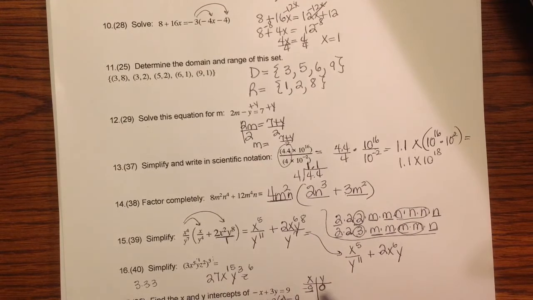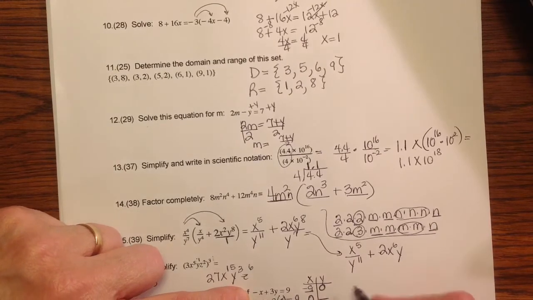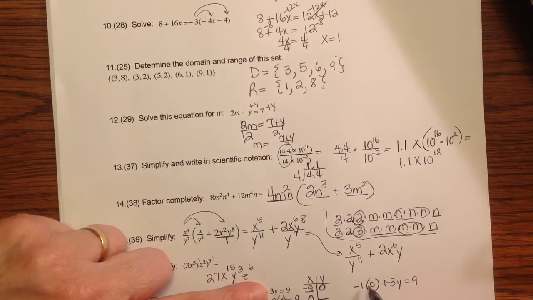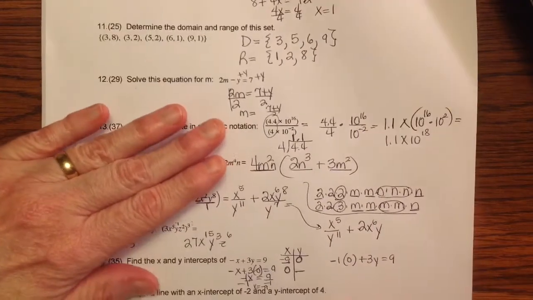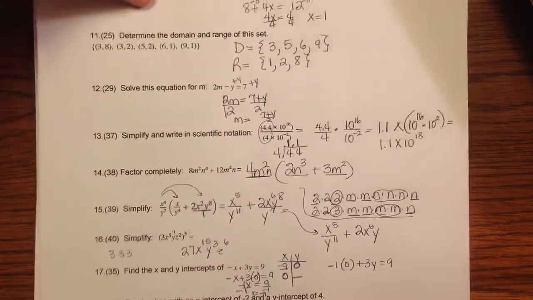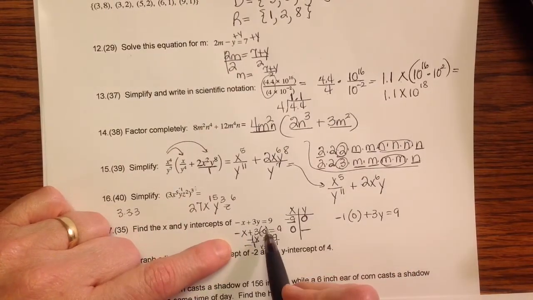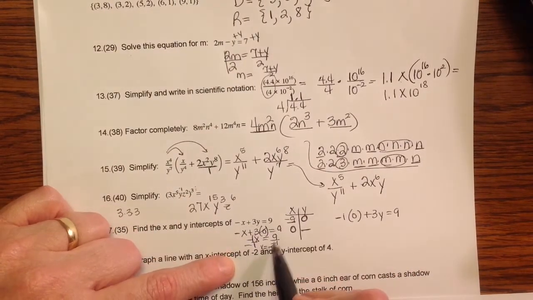If we want to know the y-intercept, everything on the y-axis has an x of 0. So let's put 0 in for x. We'll have negative 1 times 0 plus 3y equals 9. This is just 0. You see what I'm writing? I never slide it up enough. So you can come back over here and see what I did. I put 0 in for y and got my x.